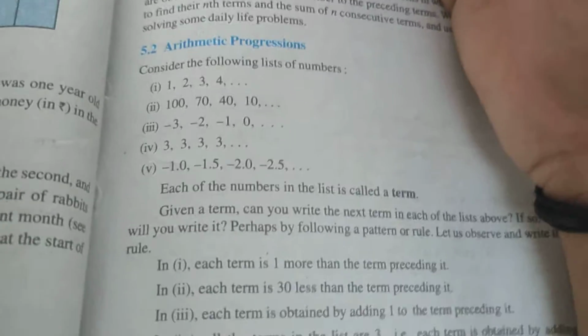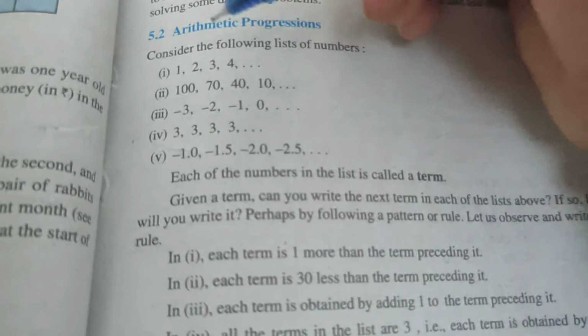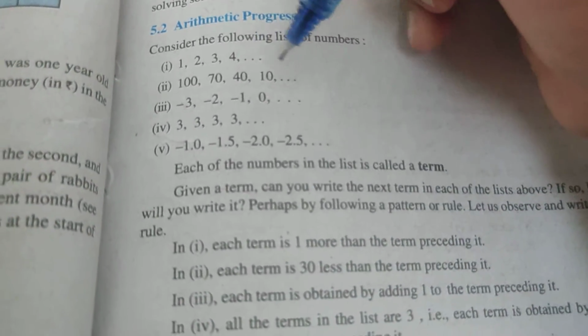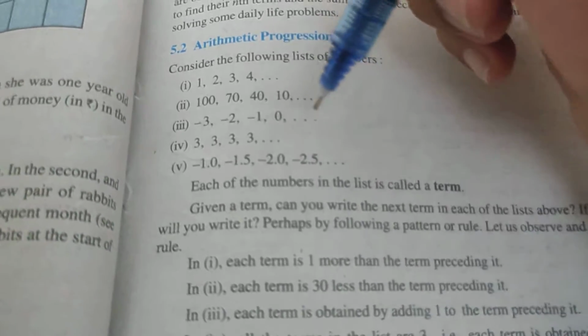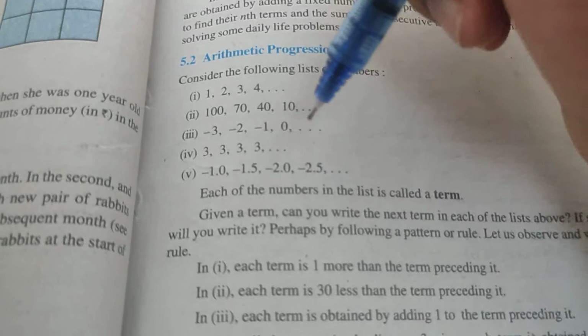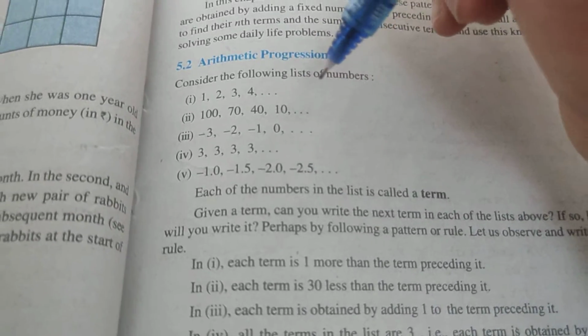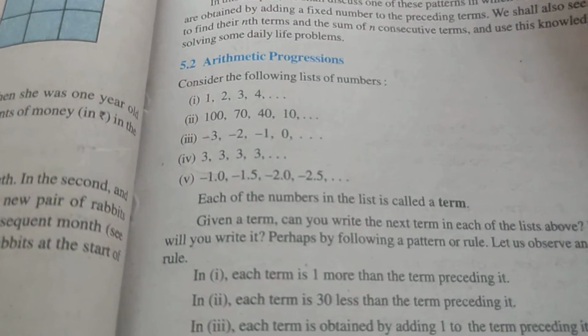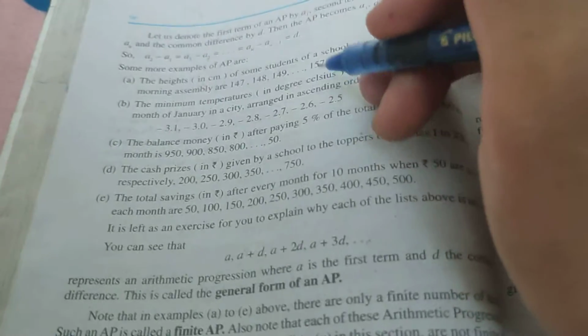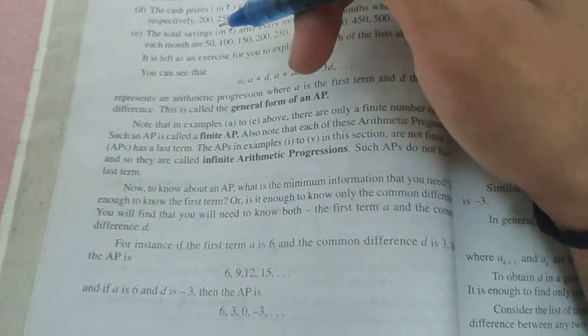Now all of these are infinite terms, because in the end there are dots left. So this means that the arithmetic progression continues, and they have not mentioned how far it will continue, so we will just have to assume that it continues indefinitely, infinitely, right? So these are infinite arithmetic progressions, and these are finite arithmetic progressions.